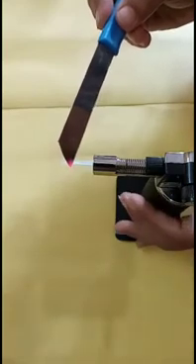Now I'll switch off the torch. See, this red hot portion has now turned black, but still the material is the same stainless steel. So the physical change is accomplished with change of temperature and change of color.